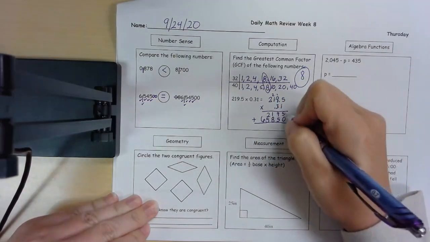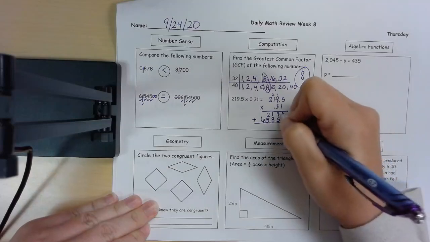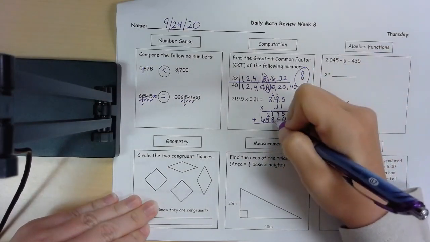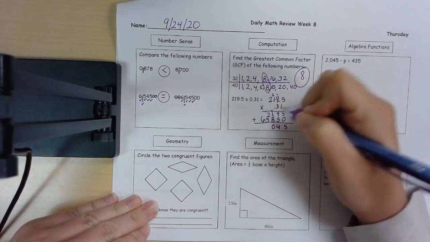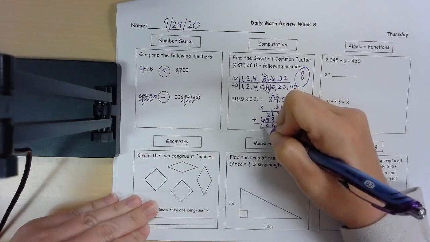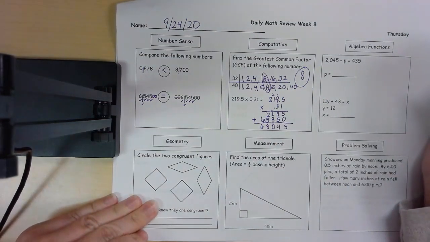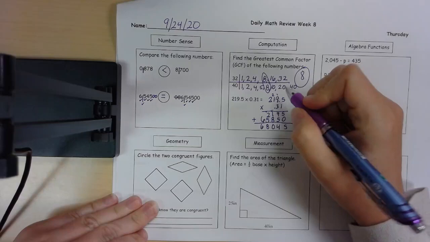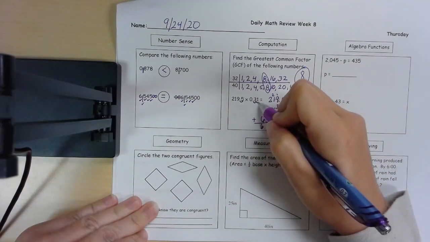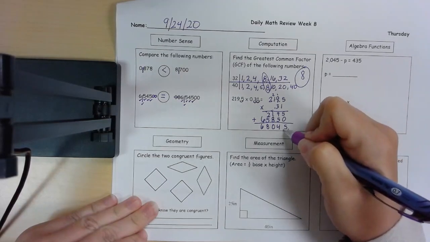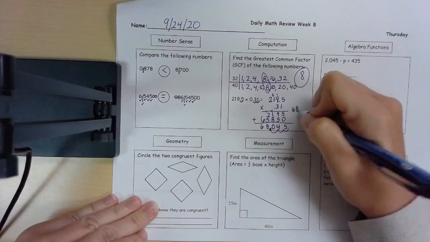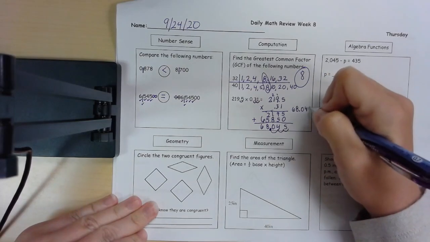Now I just need to add them. 5 plus 0 is 5. 9 plus 5 is 14, put my 4, carry my 1. 8, 9, 10, put my 0, carry my 1, 5, 6, 7, 8, and then bring down my 6. Now I know I have to have some decimals, so I have to figure out where those go. In my original problem, I've got 1, 2, 3. So 1, 2, 3. And so my answer is 68 and 45 thousandths.